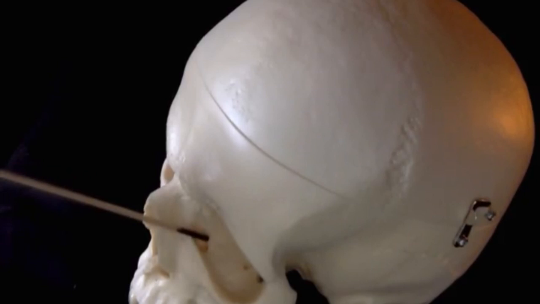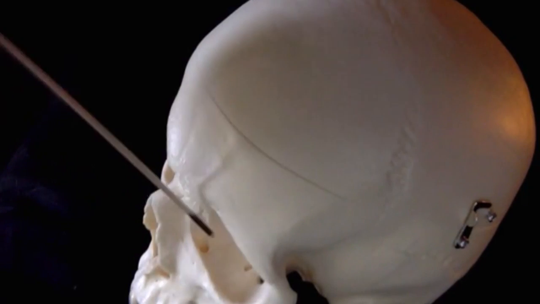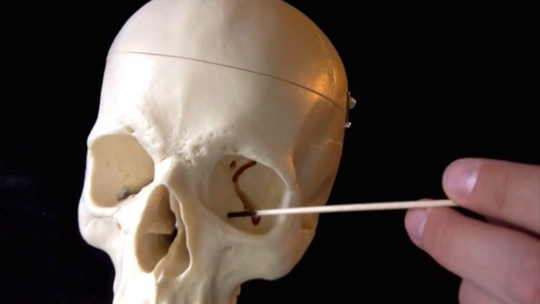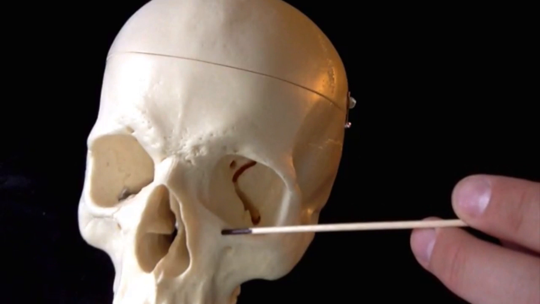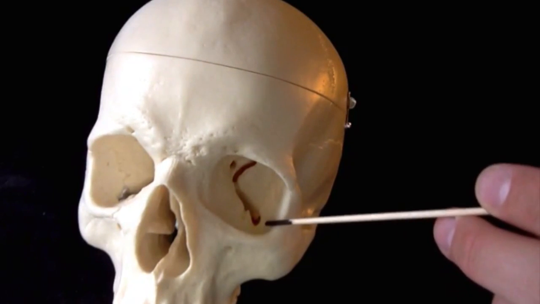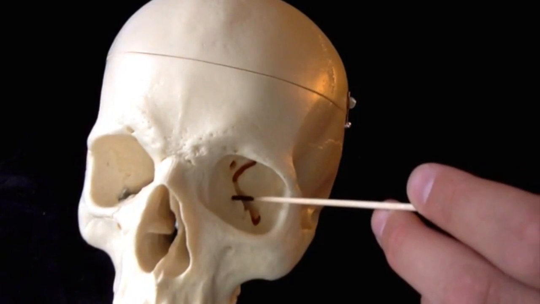This bone is the smallest and most fragile part of the face. The nasolacrimal duct, also known as the tear duct, is located on the medial portion of the lacrimal bone. The floor of the orbit is made up of 3 bones: the maxillary bone, the zygomatic bone, and the palatine bone, which is located on the posterior portion of the orbit.